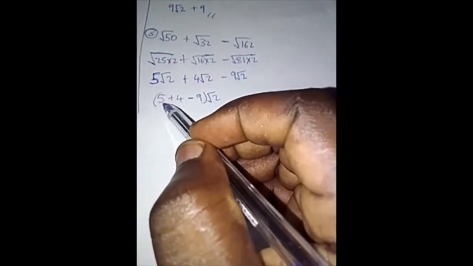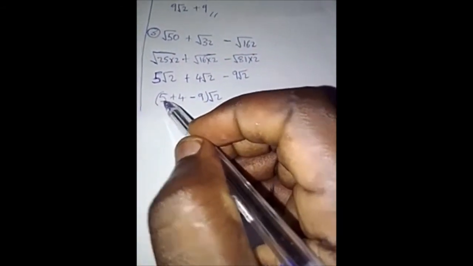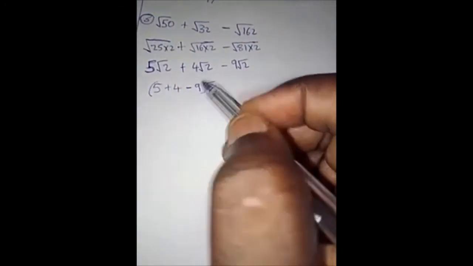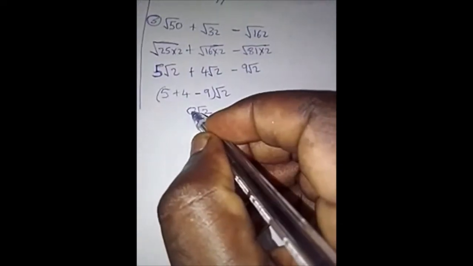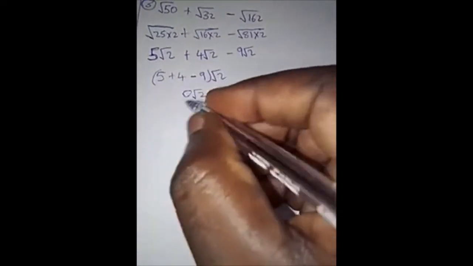For that, 5 plus 4 is 9, minus 9. That is going to be 0. So it is going to be 0 root 2. And this 0 over here is something like 0 times root 2, and therefore you make the final answer to be 0. Very interesting. Just working a lot of these mathematics and you get the answer to be 0. That shows that mathematics is somehow funny.